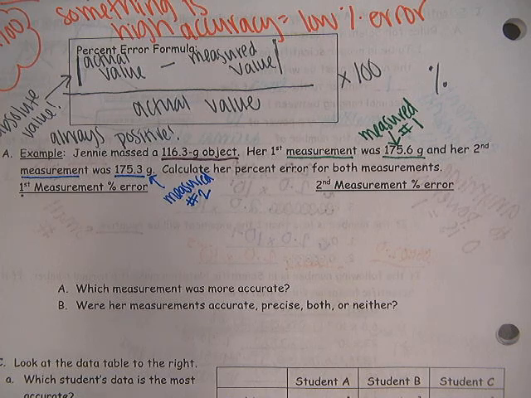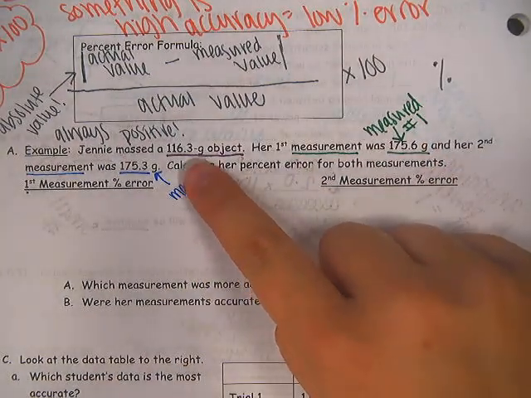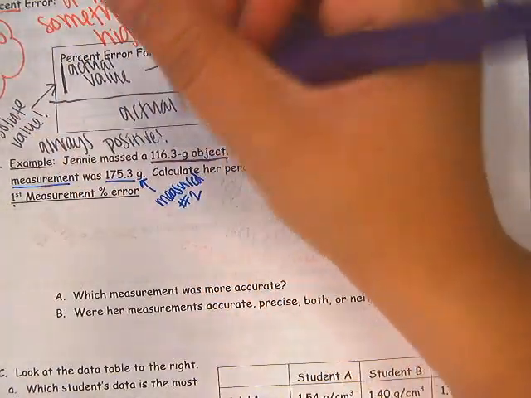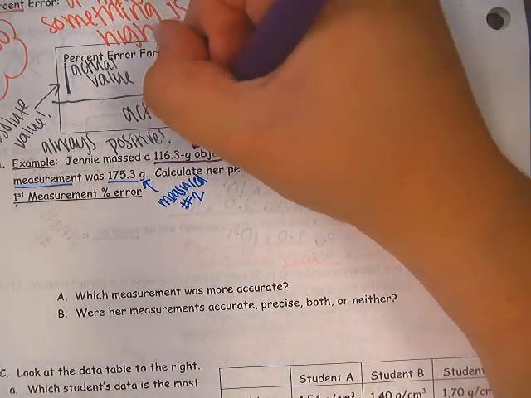In order to solve the equation, we need an actual value and a measured value for each. I already have my measured value, so what do we think that one is? The actual. Perfect. So if she massed an object that had that mass, we're going to say in the context of this, that makes sense that this is actual.